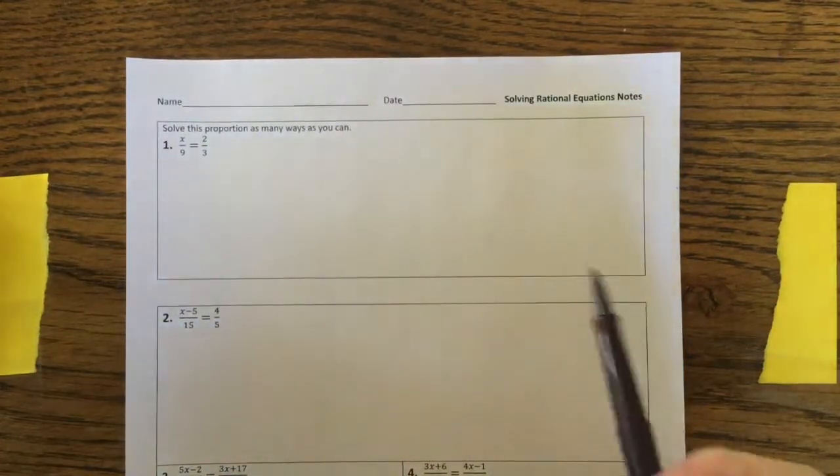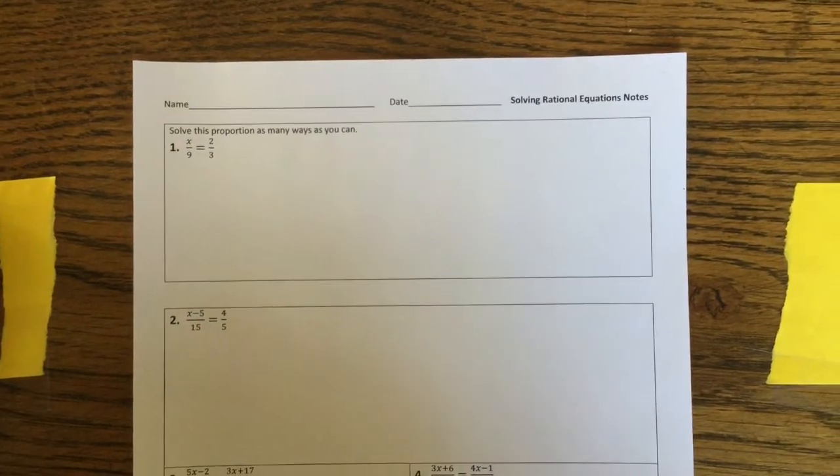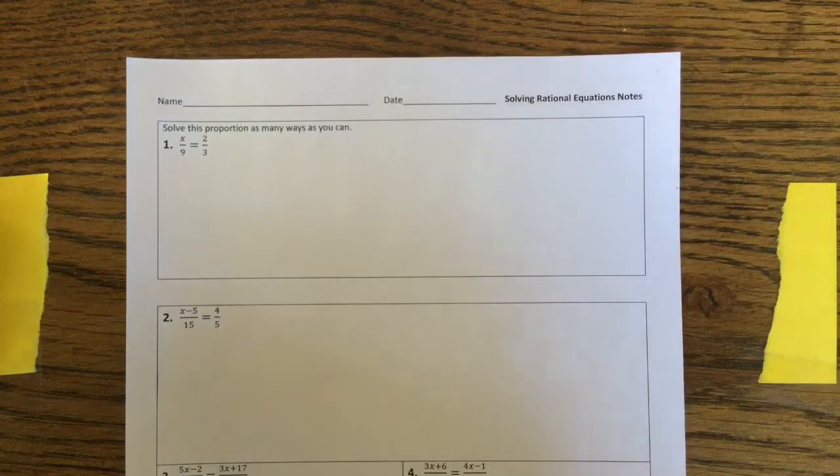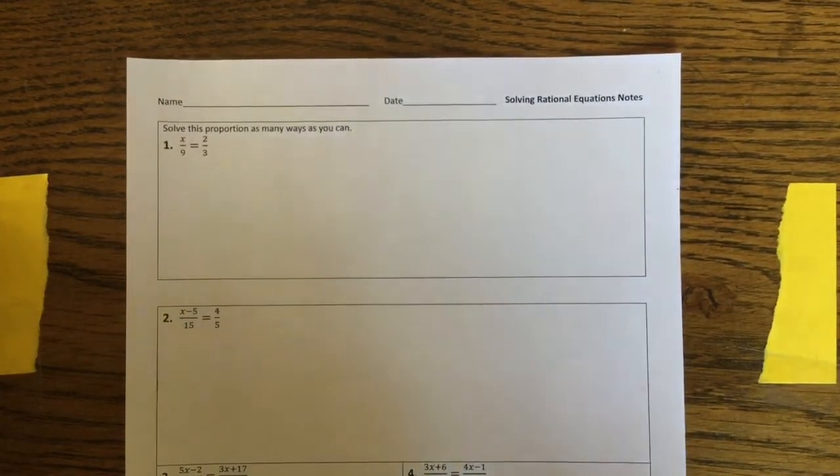So we're going to do some examples about solving rational equations. As you watch this video, it'll be helpful if you write down stuff on your paper, and I'll also let you know at certain times to pause the video so that you can try some of the problems on your own. Solving rational equations builds on what you learned in middle school with solving proportions.